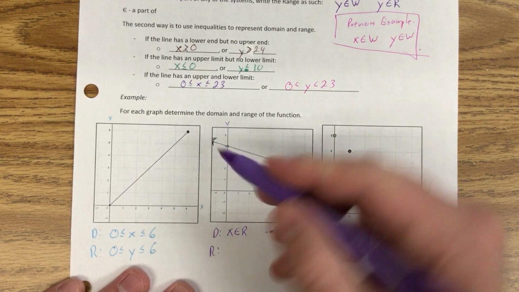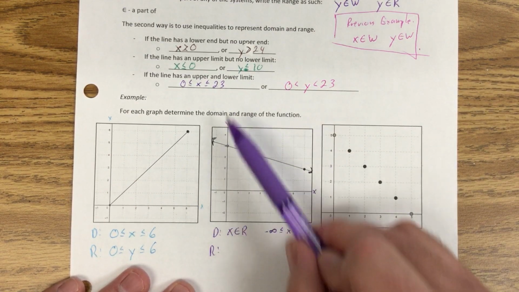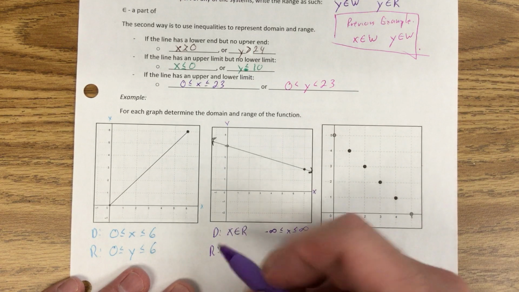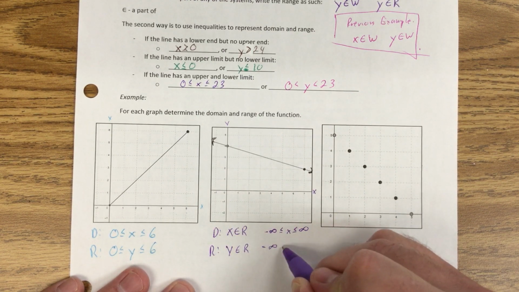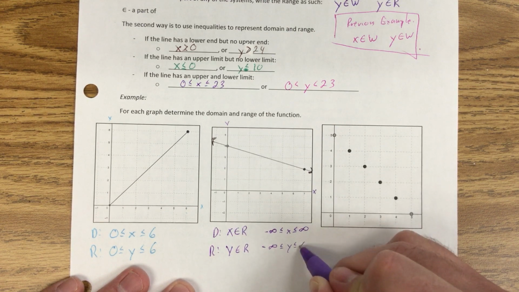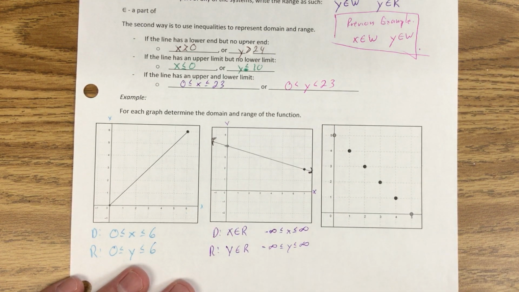Range is the same thing. The y values, it's going to keep on going up and up and up. It's going to go down and down and down. So y is also a part of the real number system, or we can say from negative infinity all the way to positive infinity. And that's the little infinity symbol.